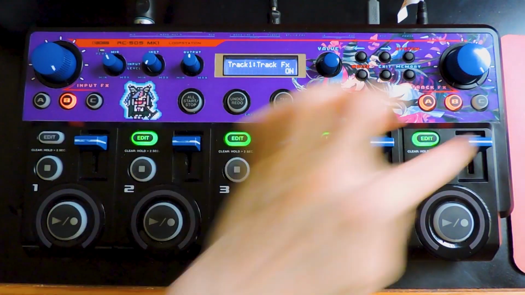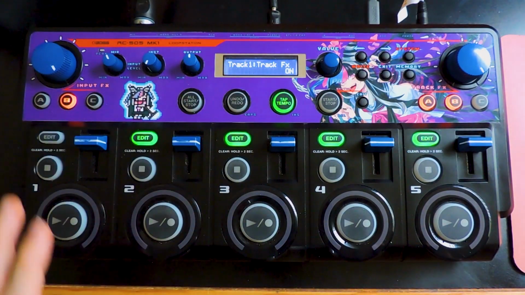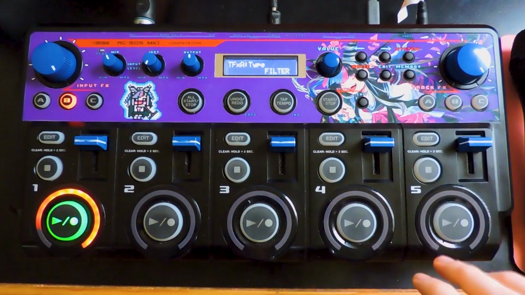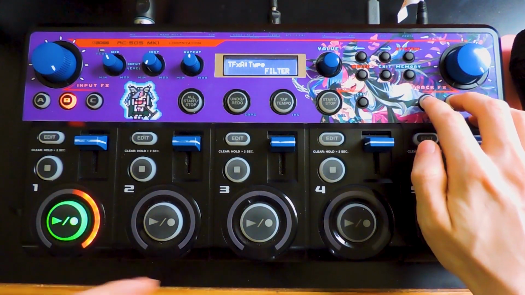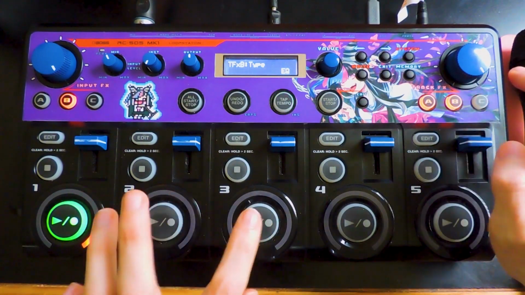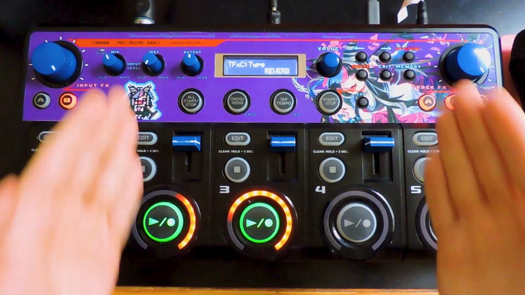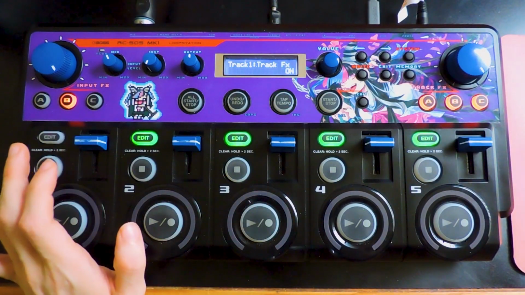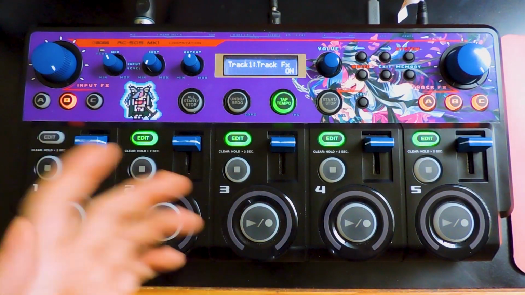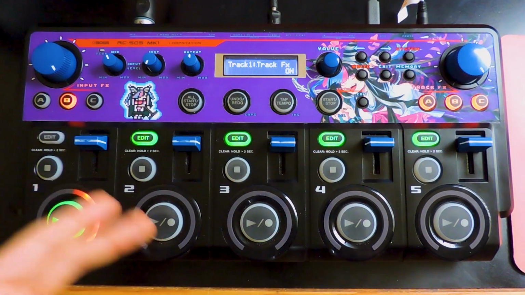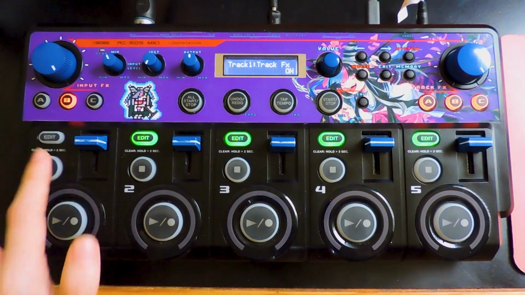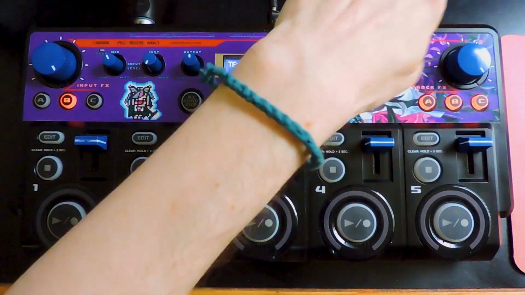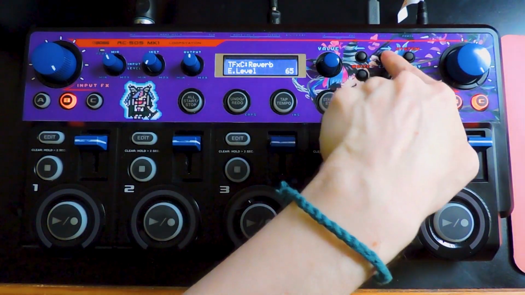Alright, that's alright, but let's see what it sounds like with just some reverb added. Notice that the spaces are now being more filled with this reverb that we have going on here.